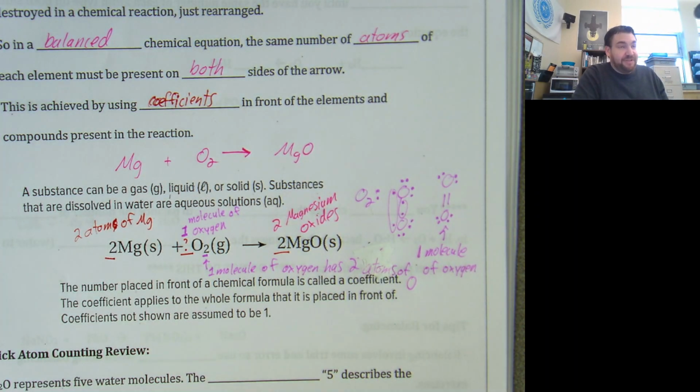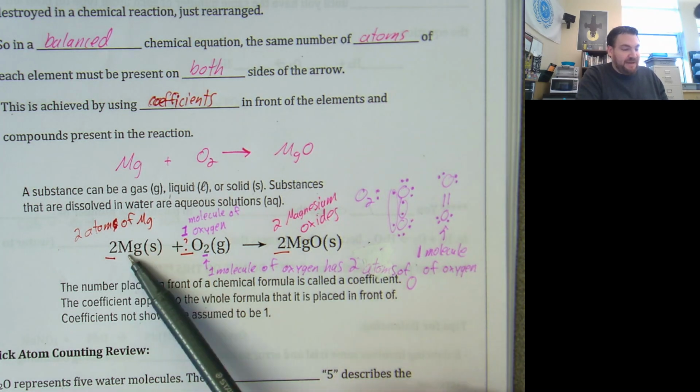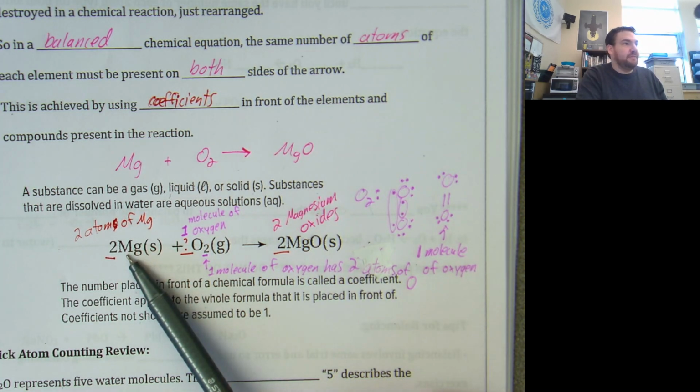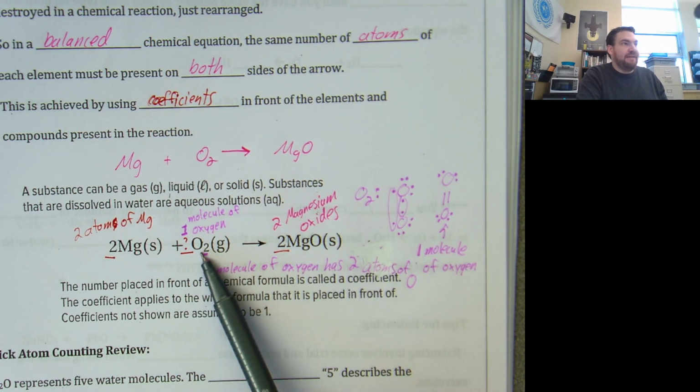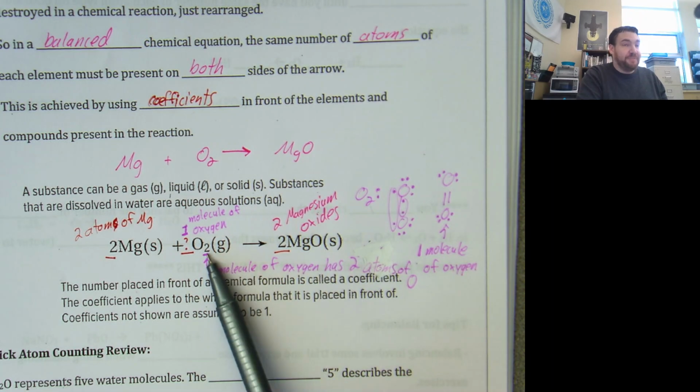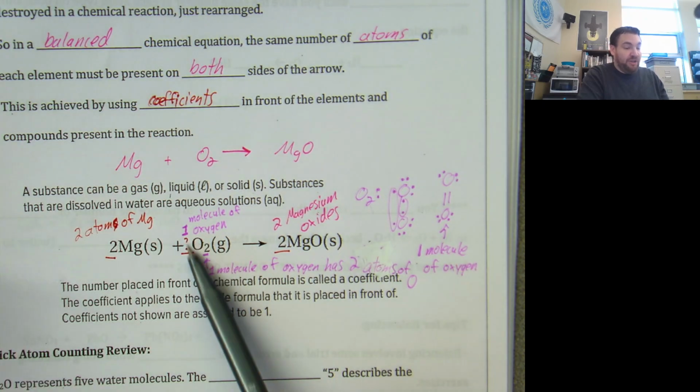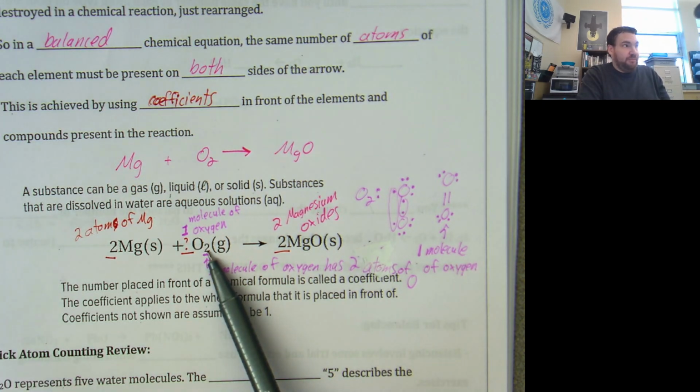And if we go ahead and count this thing, how many atoms of magnesium do I have on the left? 2. How many atoms of oxygen do I have on the left in that 1 molecule? 2. That little subscript there tells you that every molecule has 2, and I've got 1 molecule. So I've only got 2 atoms.